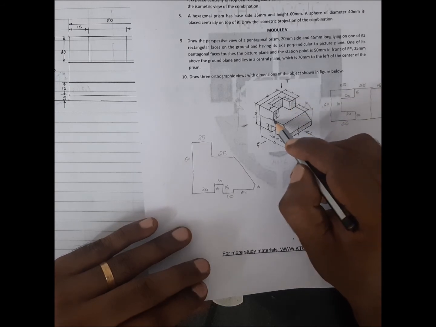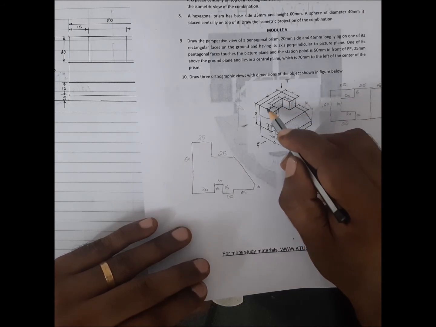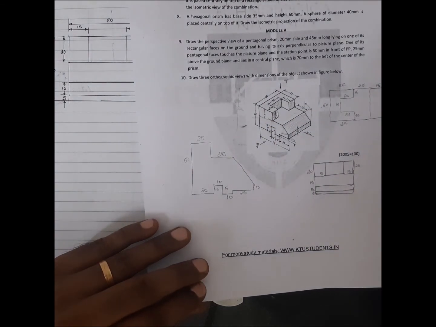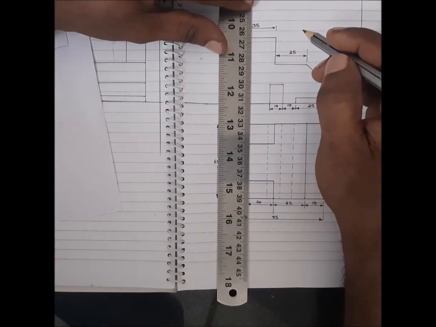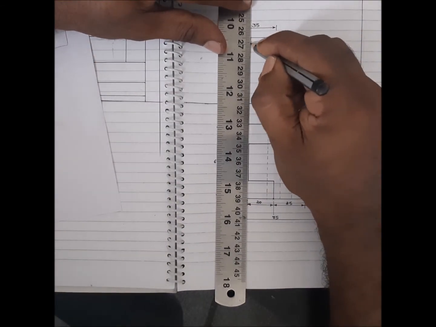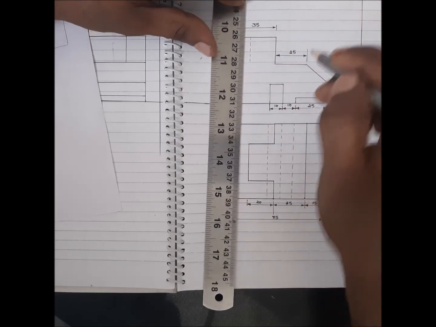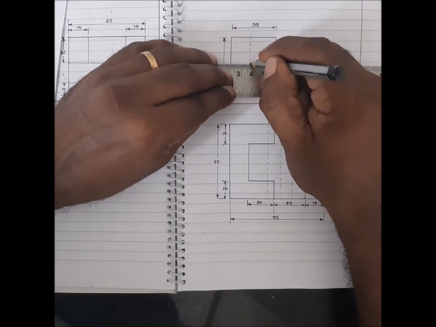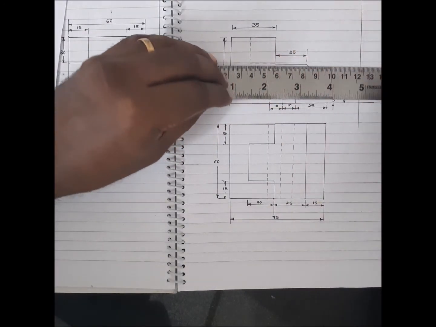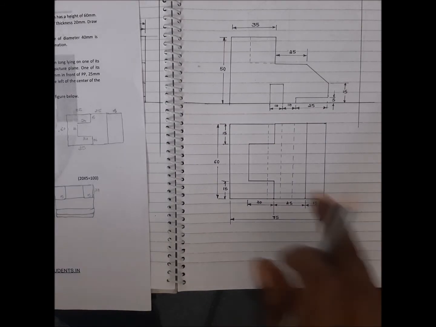So from 20 mm to this point you can see this edge like this, up to this point.